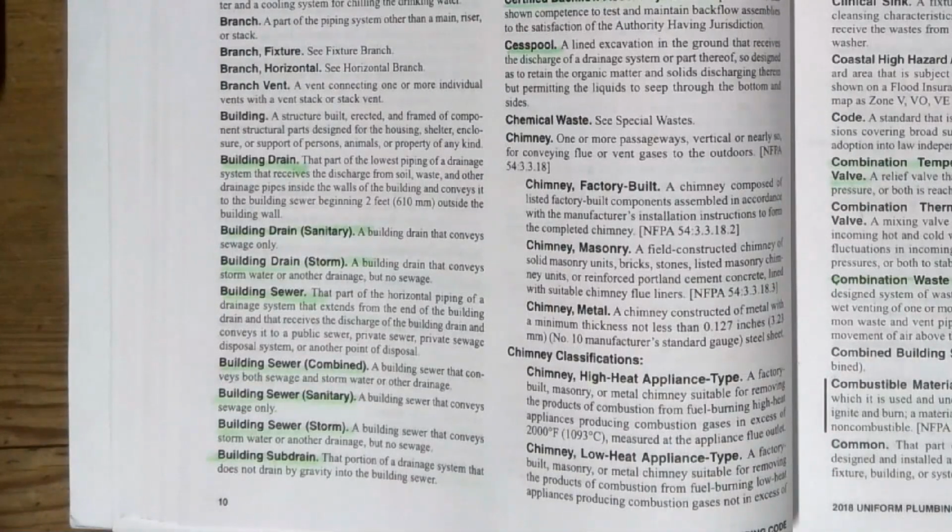The building drain sanitary is a building drain that conveys sewage only. Then you have the building drain storm, and that's a building drain that conveys storm water or another drainage, but no sewage. Then we have the building sewer, and that's that part of the horizontal piping of a drainage system that extends from the end of the building drain and that receives the discharge of the building drain and conveys it to a public sewer, private sewage disposal system, or another point of disposal.